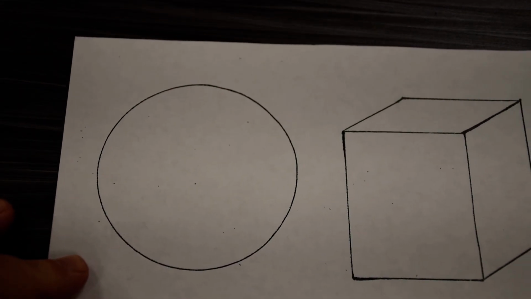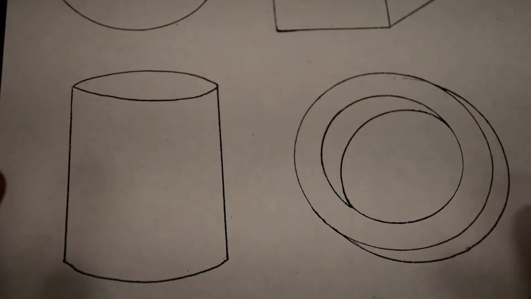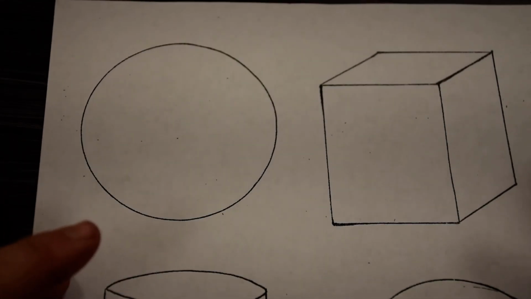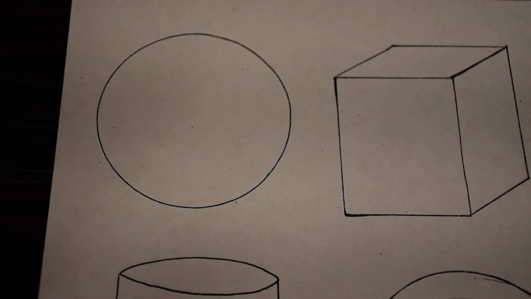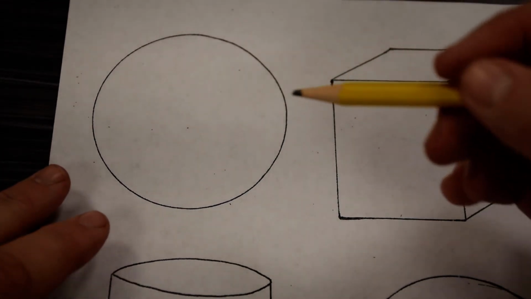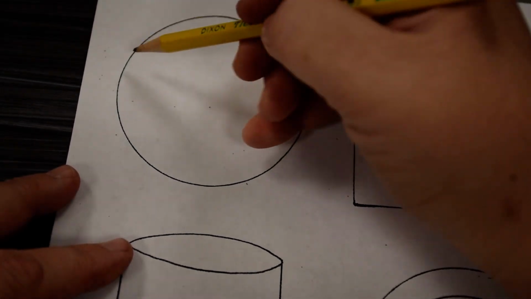On the back, I have 6 shapes. I'm going to attach this file to my Google Classroom. If you do not have a printer, just draw some of these shapes out on a piece of paper and then shade them like I'm showing you. Okay? All right. So this time I'm going to use my pencil. I'm going to come in.